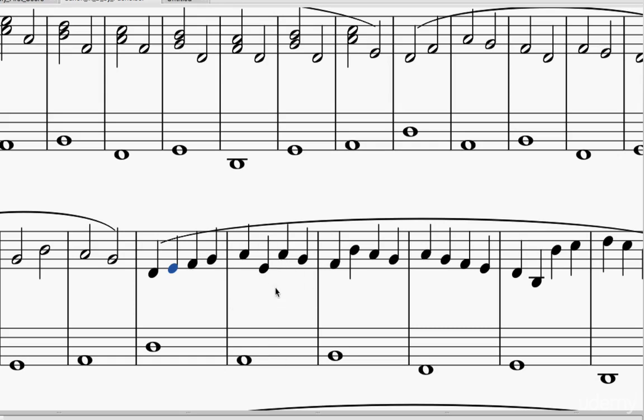Let's look at this bar and see if everything holds true. So let's just forget everything we know. We don't know what chord this is or anything, okay? So we have an A in the bass. So right away, I'm thinking this is probably an A chord. The odds are in my favor that this is a chord based on A.